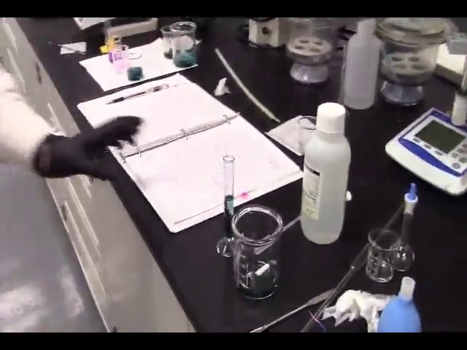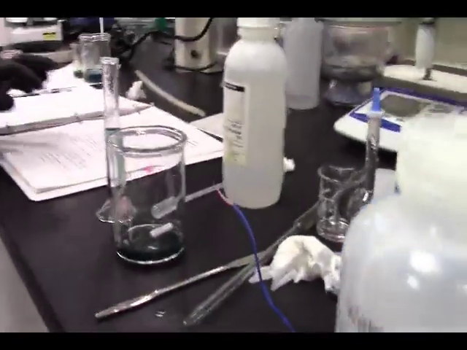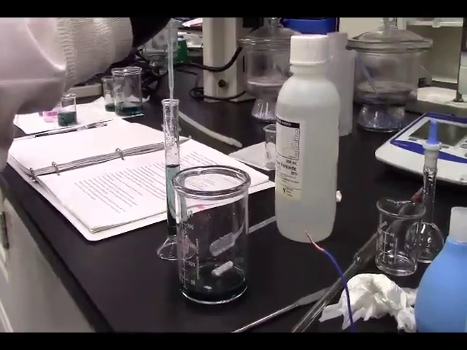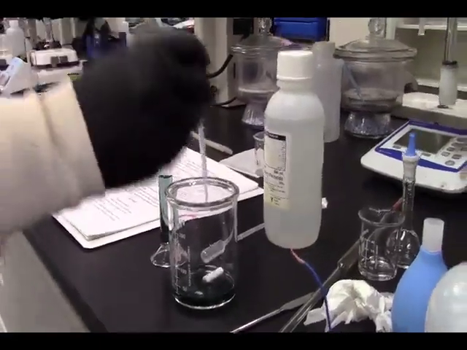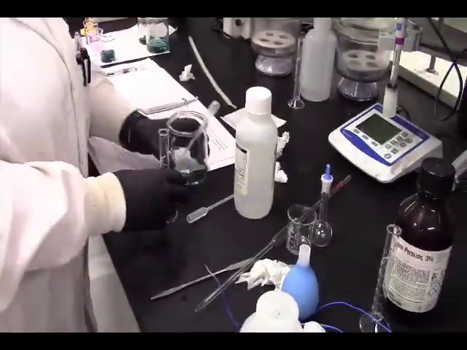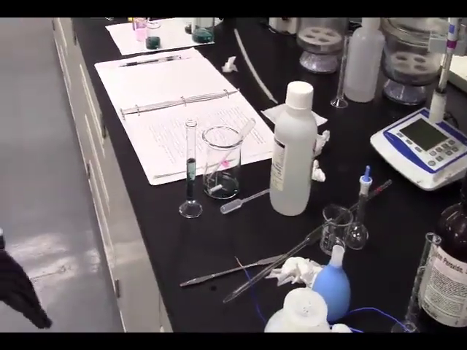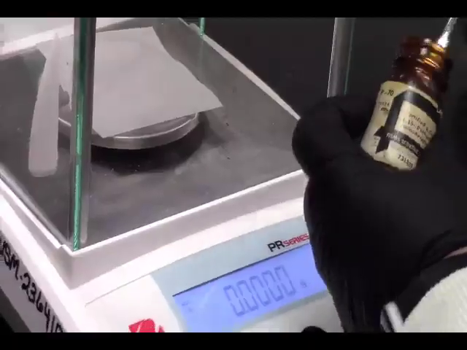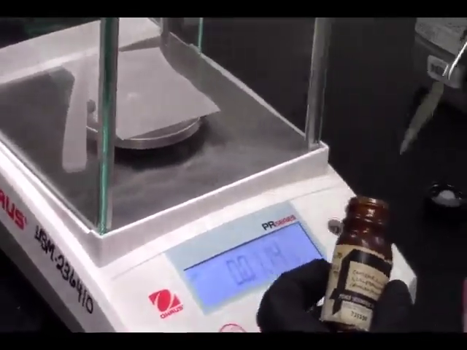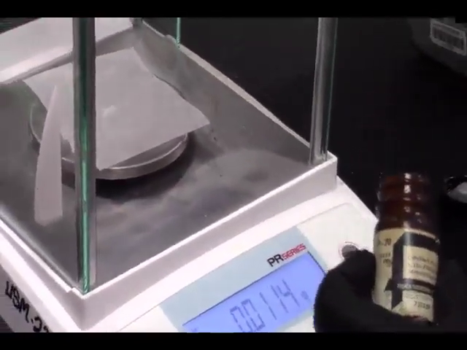We need just a tad more. There we go. All right, 10 milliliters. Combine it with 0.115 grams of 1,10-phenanthroline. This is going to take more than what I thought.